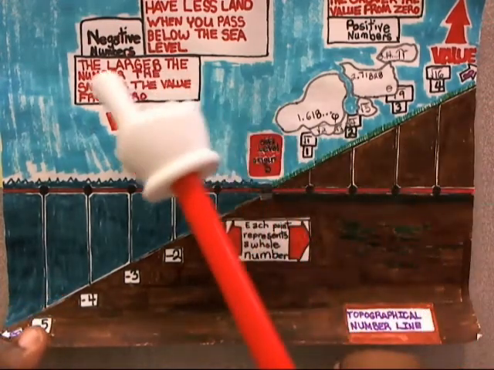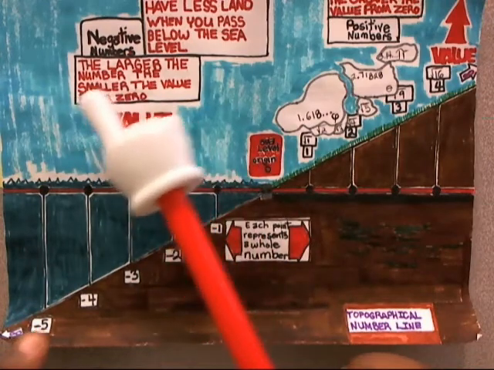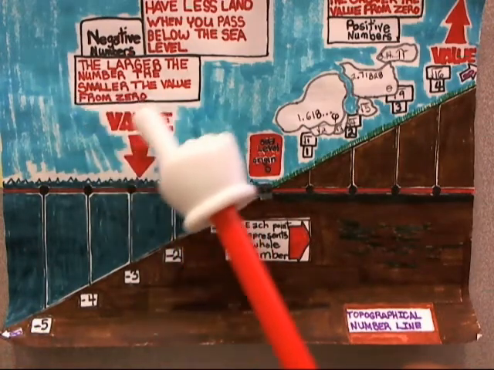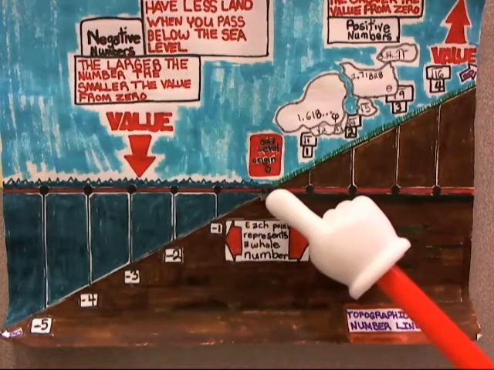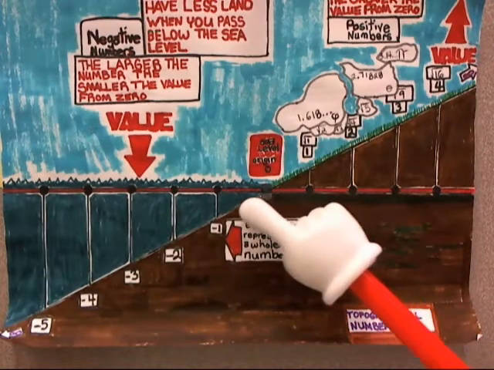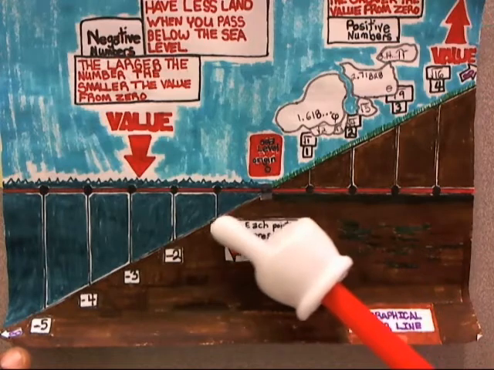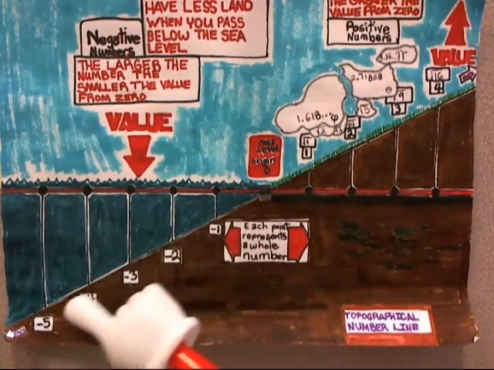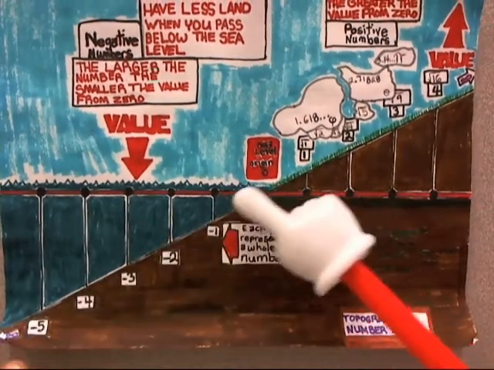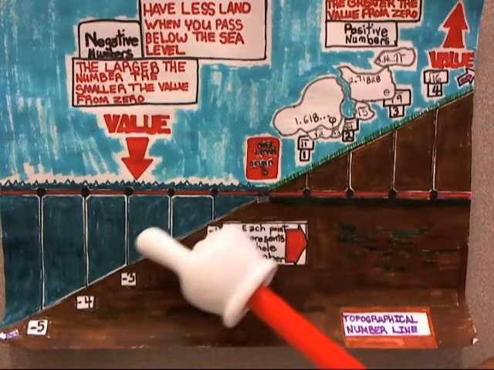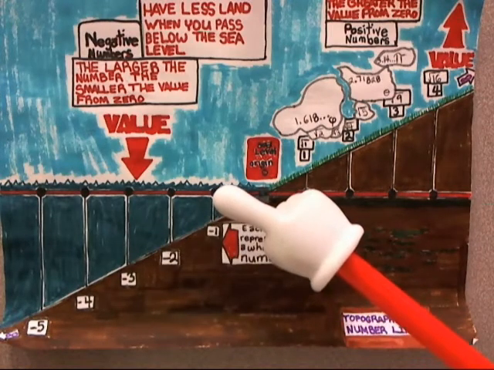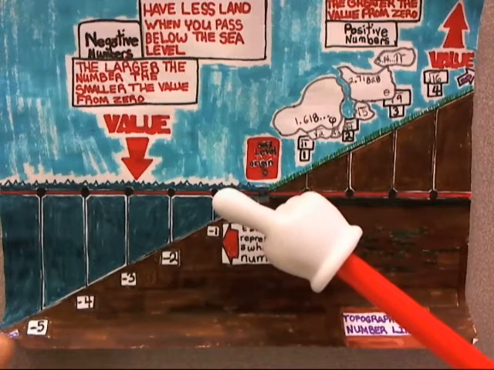Now, negative numbers: the larger the number, the smaller the value from 0. Why? Because the farther to the left that you go, the land is decreasing. So there's more water. So if you were to walk down, 59 has arrived. 59. Sorry about that. We're having a crunch.